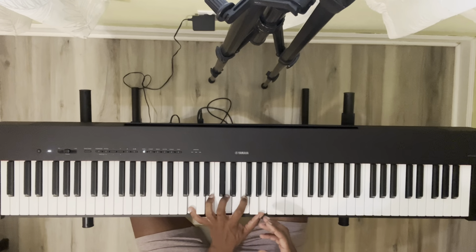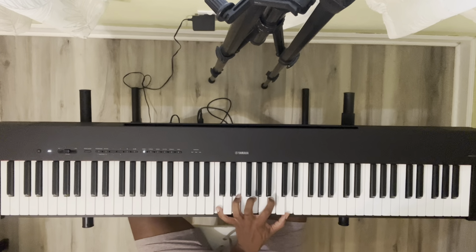The 6th chord is a minor 9th chord. The 7th chord, we usually don't build it to the 9 because again you have the clash. And then again, back to our 1 chord, which is a major 9th chord.